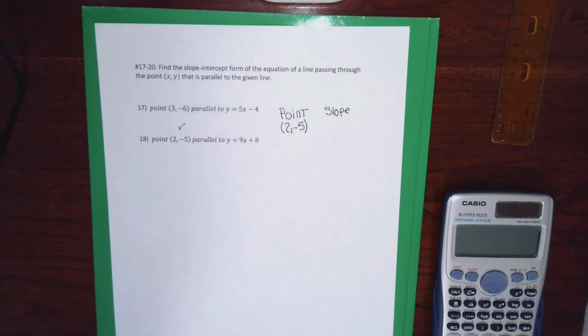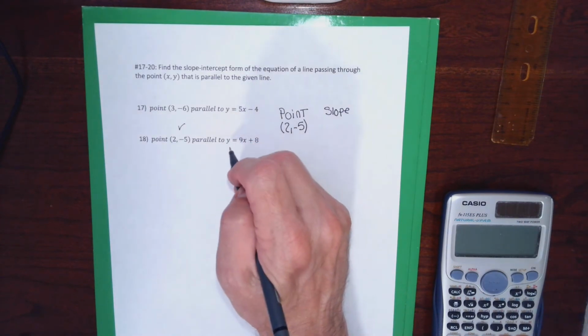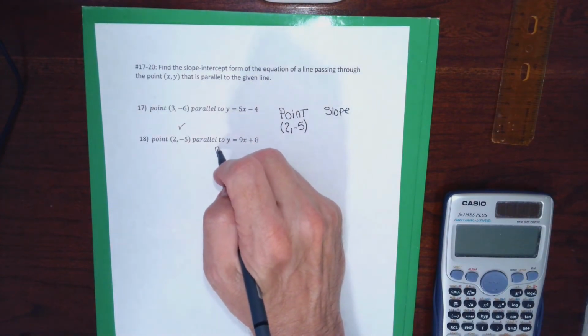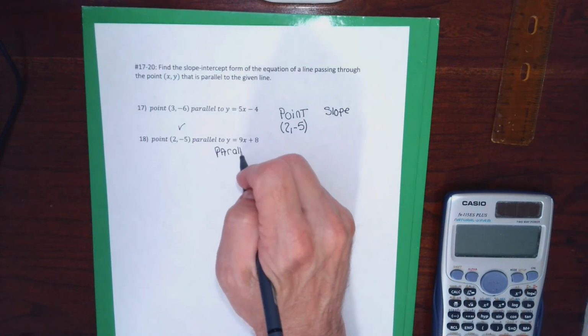The reason we did section 3.2b about parallel and perpendicular lines is because I knew this was coming. I'm trying to create an equation that's parallel to the given equation. I know lots of things about parallel lines, but the big thing is lines that are parallel have exactly equal slopes.